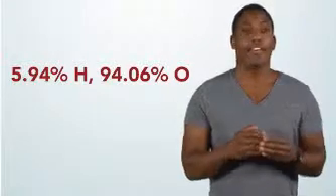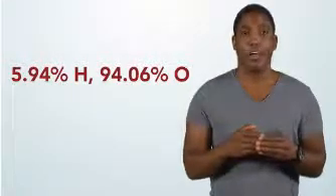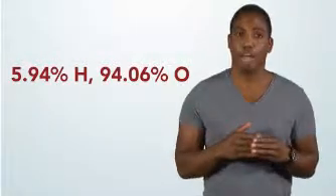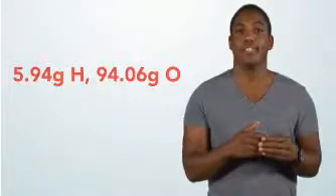From experimental data, we know the mass percentages: 5.94% hydrogen and 94.06% oxygen. Because a percentage is based on 100, we know that a 100-gram sample of hydrogen peroxide contains 5.94 grams of hydrogen and 94.06 grams of oxygen.